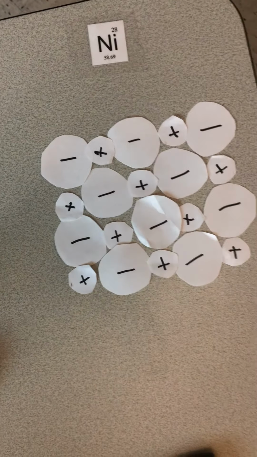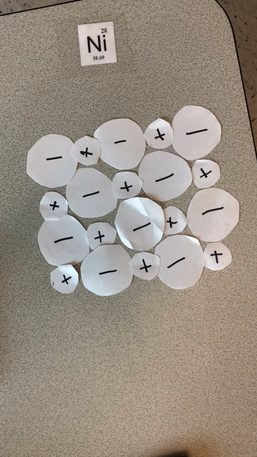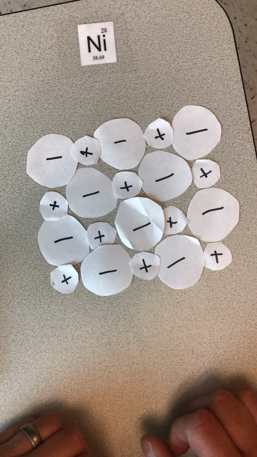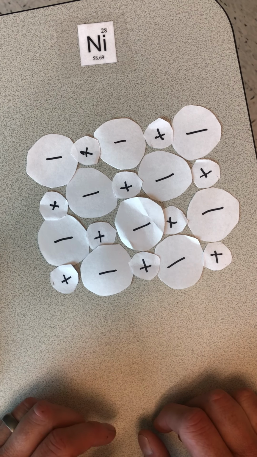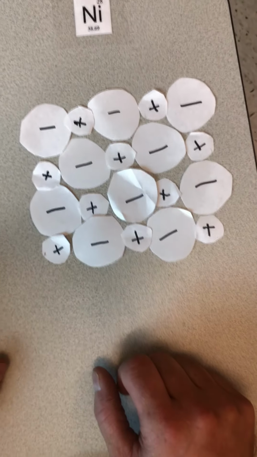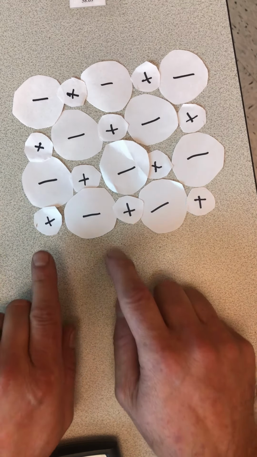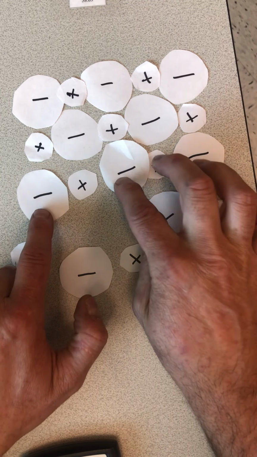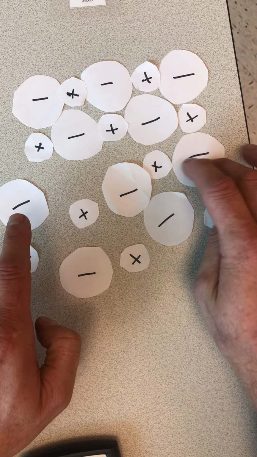So here's our crystal again, and let's pretend that we've dropped this crystal into a glass of water. So what happens when salt, let's call this sodium chloride, when salt dissociates, what that means is that the ions actually spread apart from each other, and the entire substance sort of breaks up.